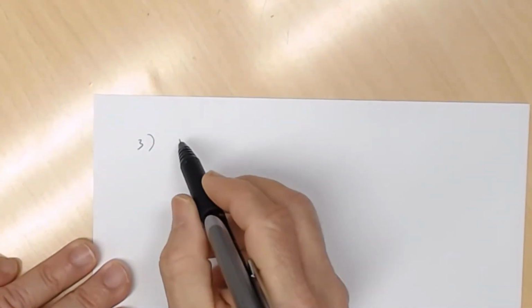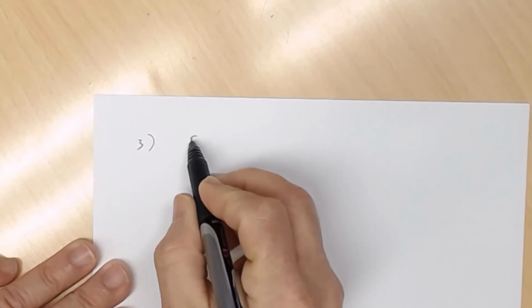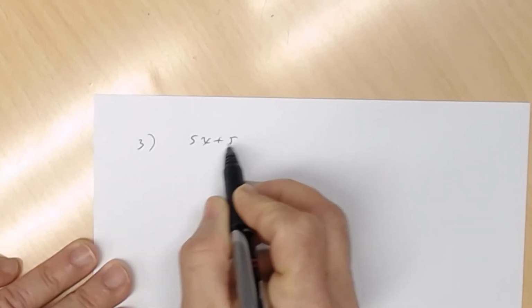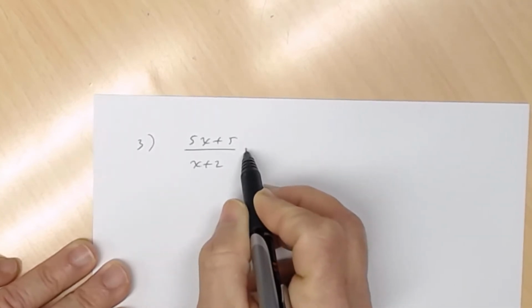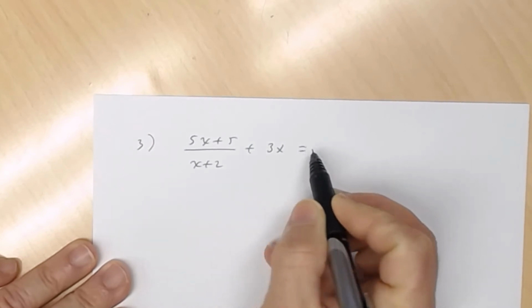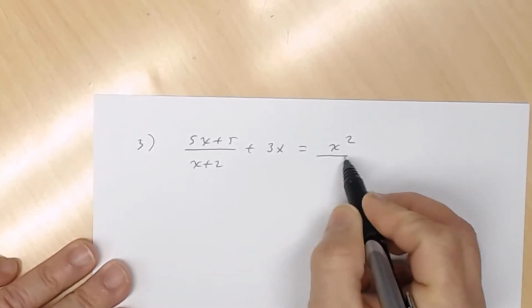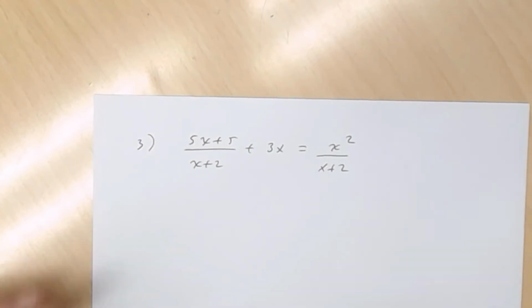Let's look at number 3. All right, in number 3, let's suppose you want to solve this equation: (5x + 5)/(x + 2) + 3x = x²/(x + 2). All right, so step 1, remember, is to factor the denominators.